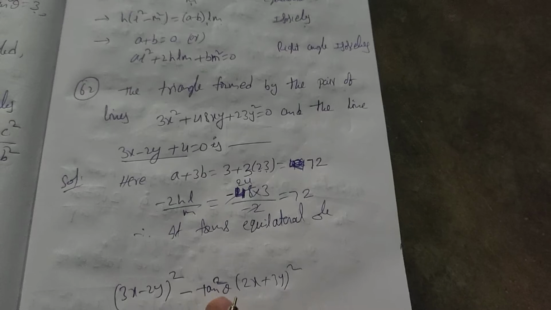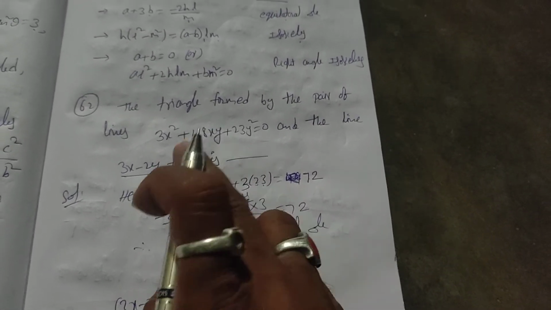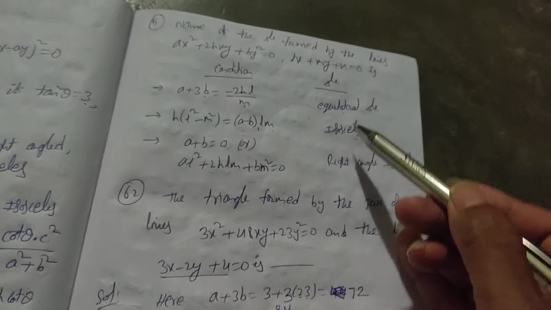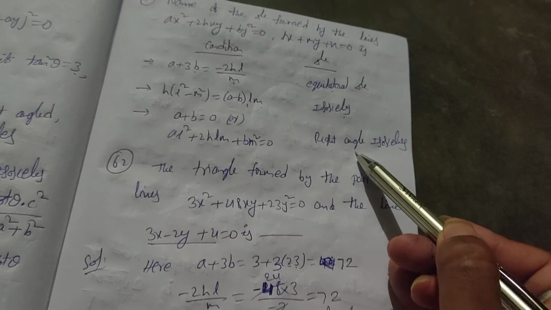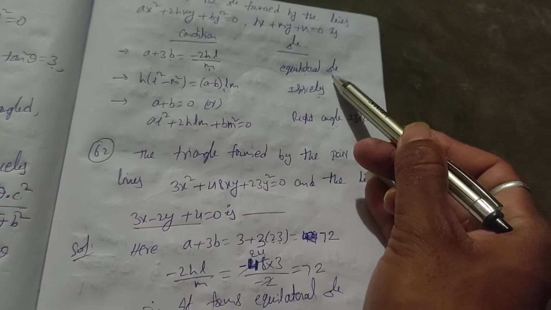For what value of tan²θ, 1 or 3, if it becomes this pair of straight lines, then we can opt either equilateral triangle or right angle isosceles. So 1 is right angle isosceles, and if it is equal to 3, it is an equilateral triangle.